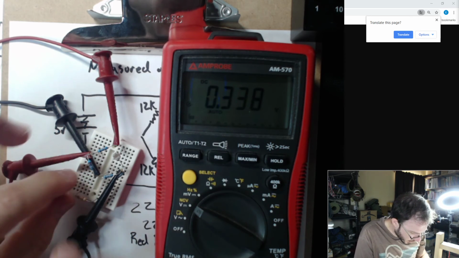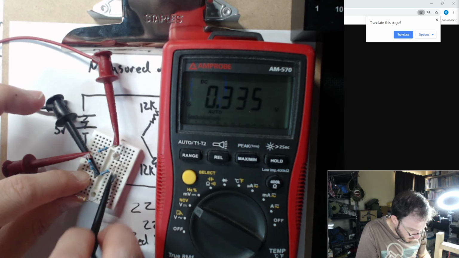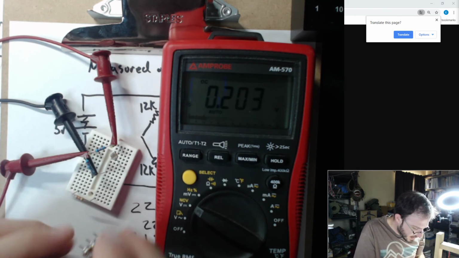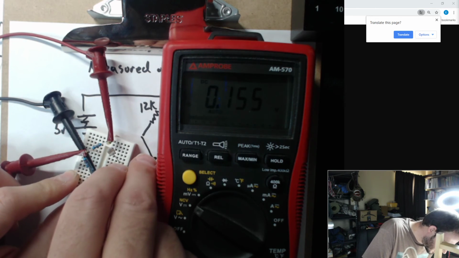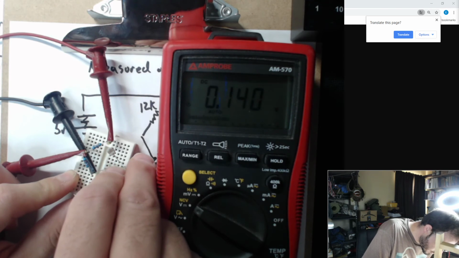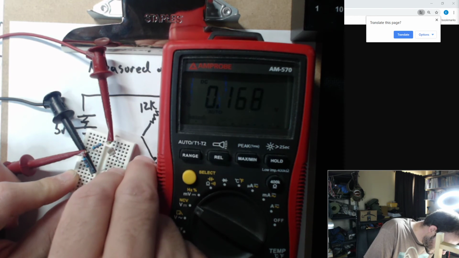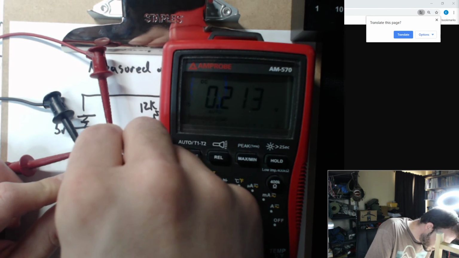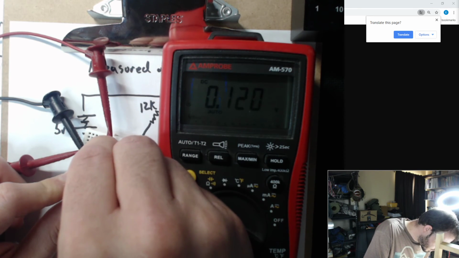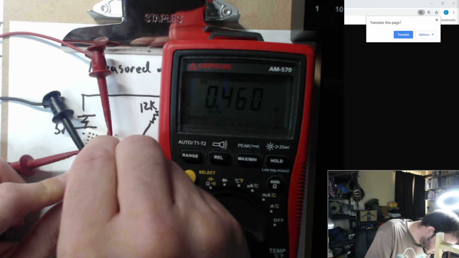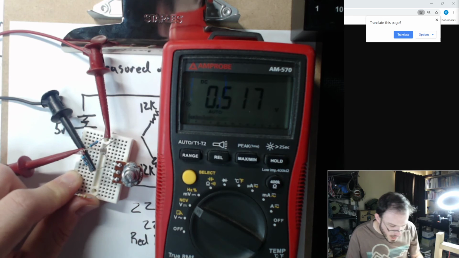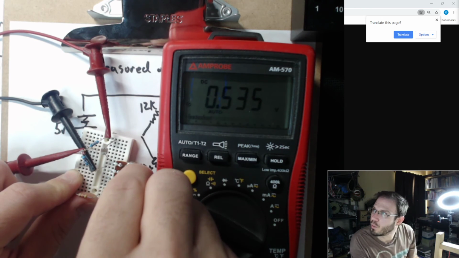You're going to love this one. Let's take this potentiometer and now I can use my variable resistor.